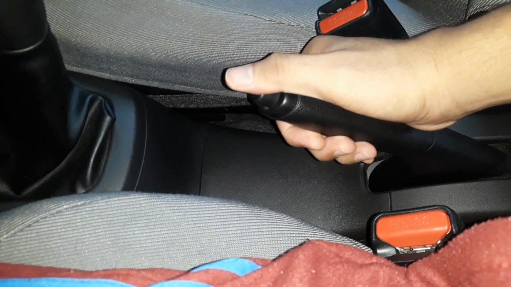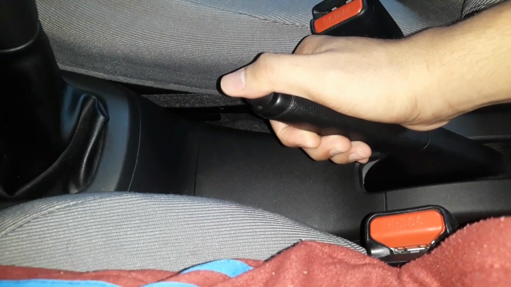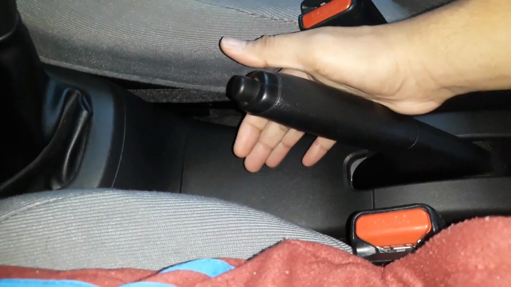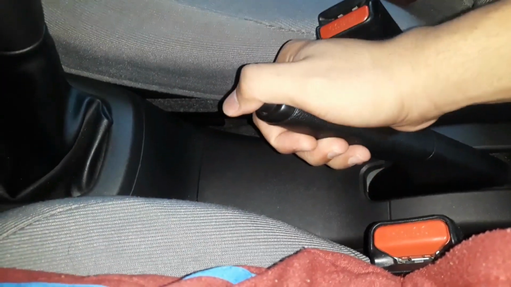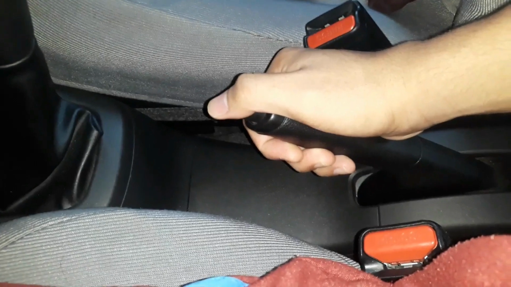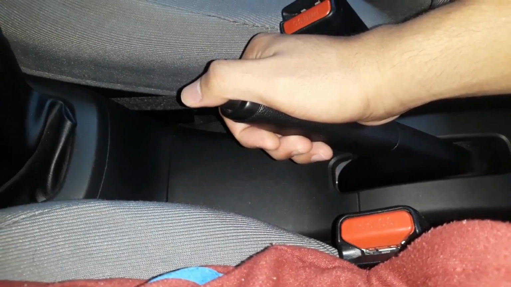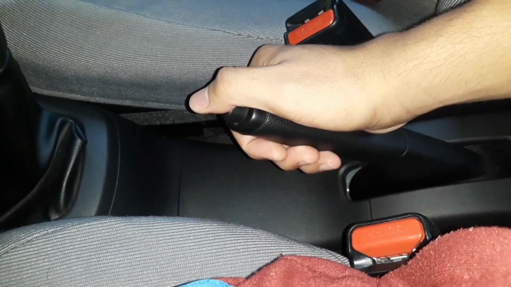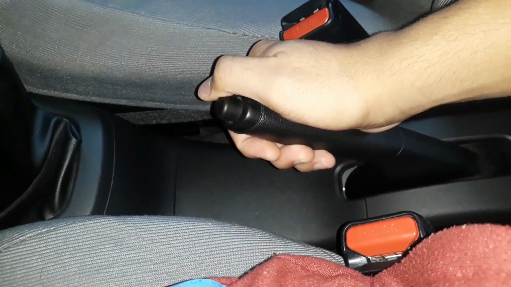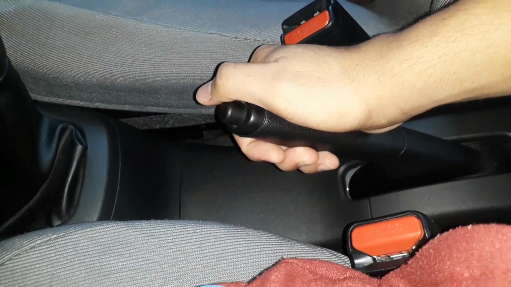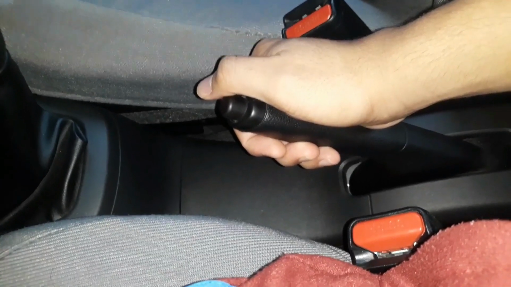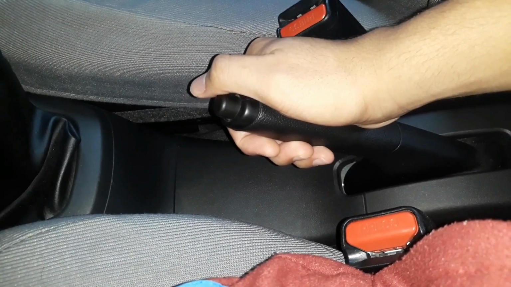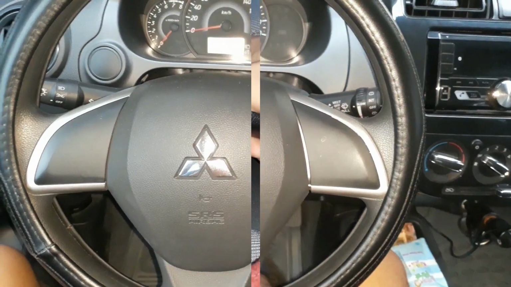That's for safety reasons, kaya nandyan siya. It's very important. Anyways, lahat ng sasakyan, may indicator naman. May indicator naman sila na if naka-engage yung handbrake or wala. Nandun siya, included siya. Yung indicator niya is andun lang malapit sa speedometer.